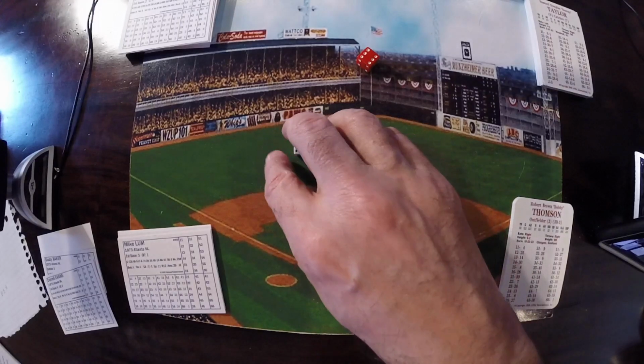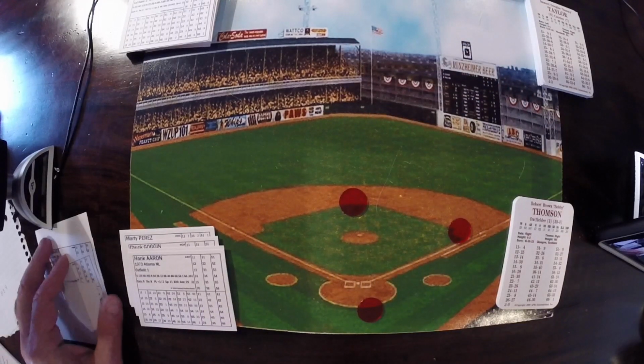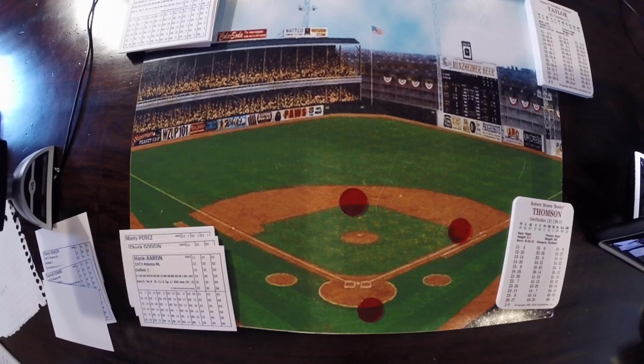Oh, Lum goes down swinging. Wow. That is not helpful in this situation. Big strikeout by Phillips. Wrigley Field crowd strongly behind him. And Hank Aaron.